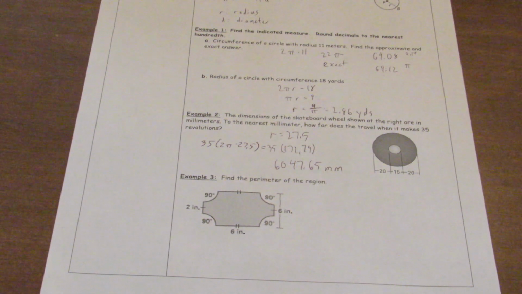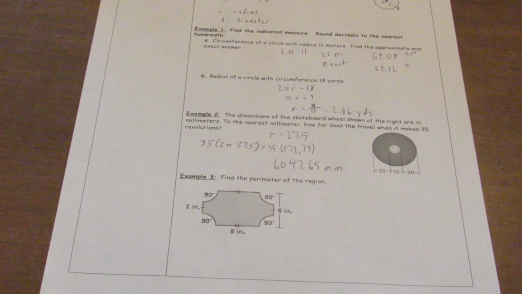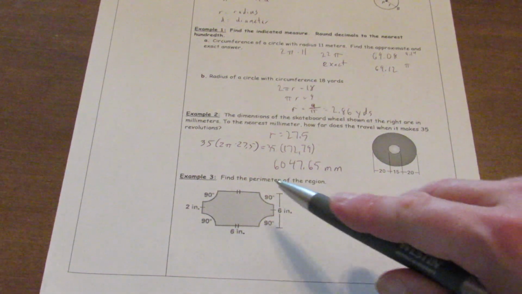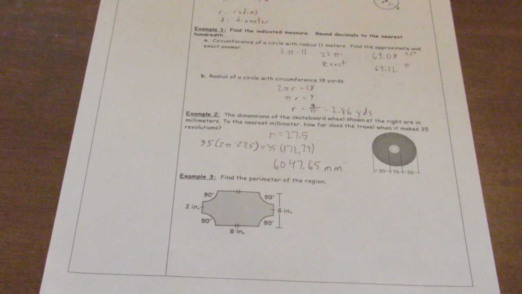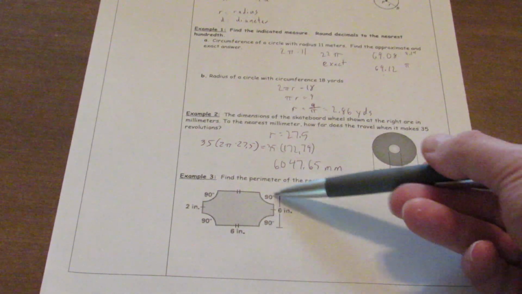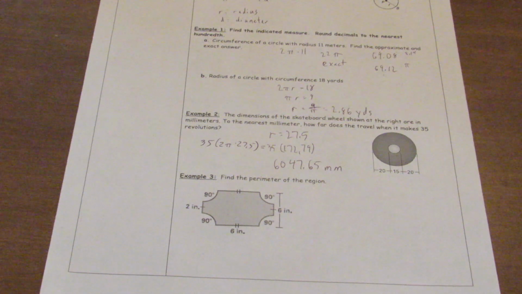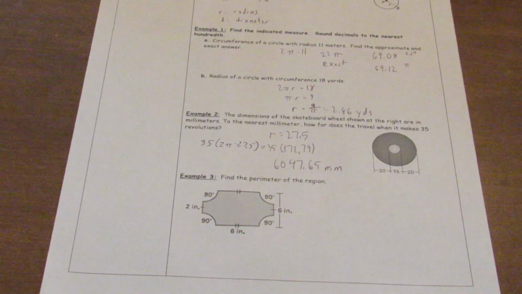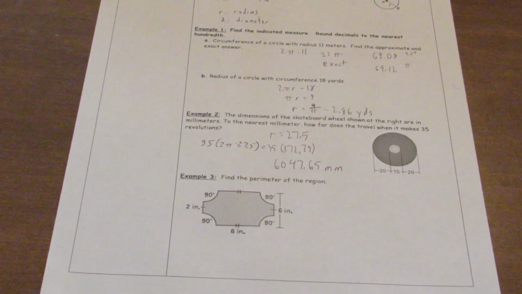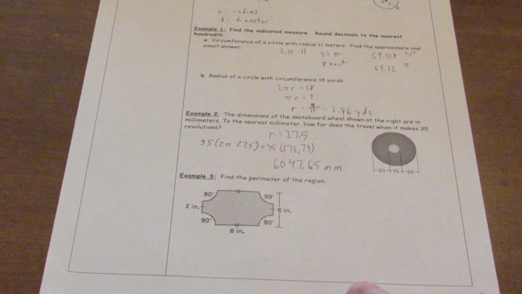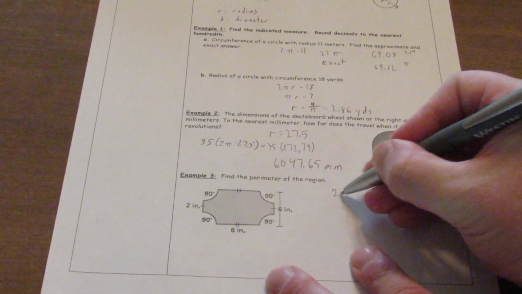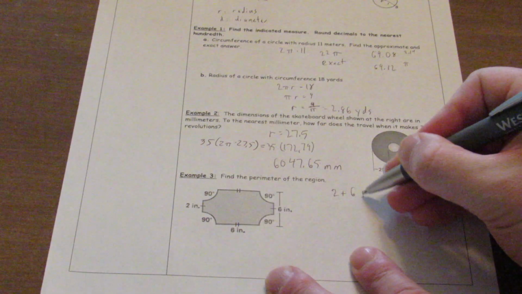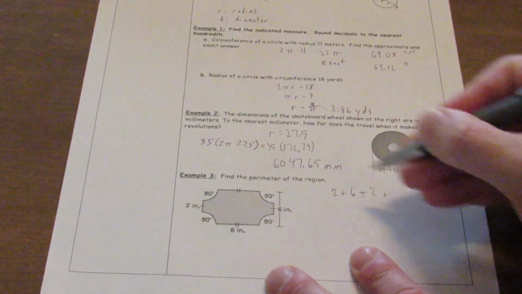Then example 3 asks us to find the perimeter of the region. But we have these curves in here, which we'll have to deal with as circles. Now this will end up being nice because we have 4 of them, so it works out evenly. We're going to see how that works when we flip the paper over, how else we can work with this. So when I'm looking at the region, make sure you're adding everything up. I'm going to look at the flat parts first. So I have 2 here, plus 6 there, plus 2 here, plus 6 here.